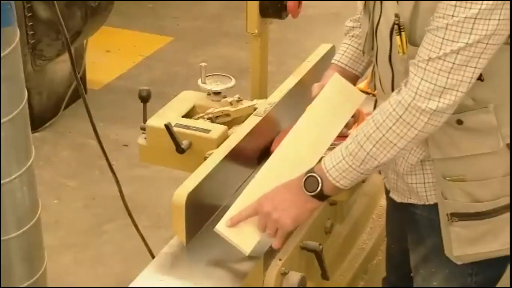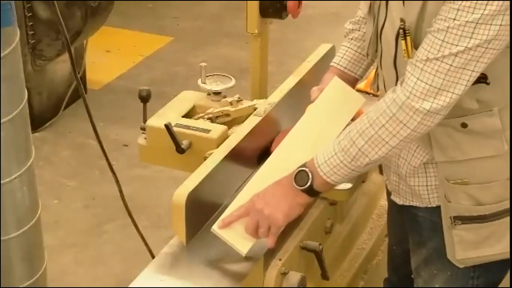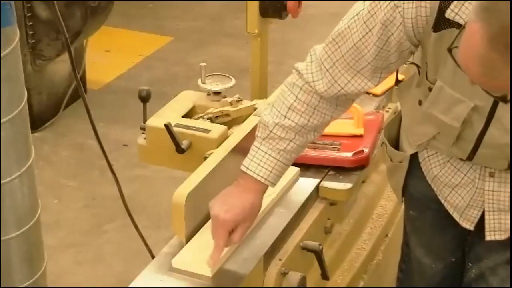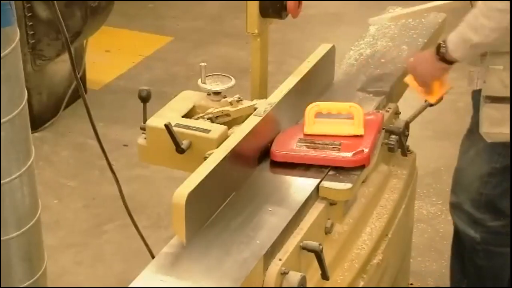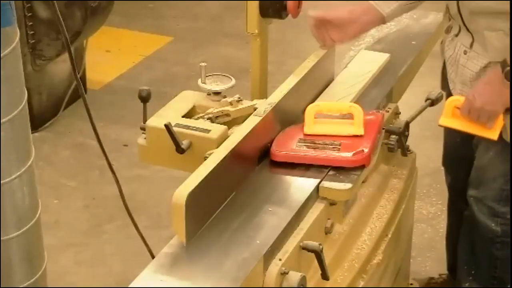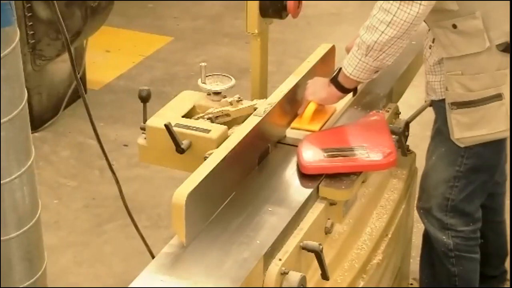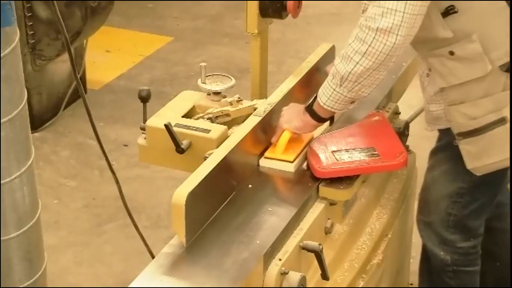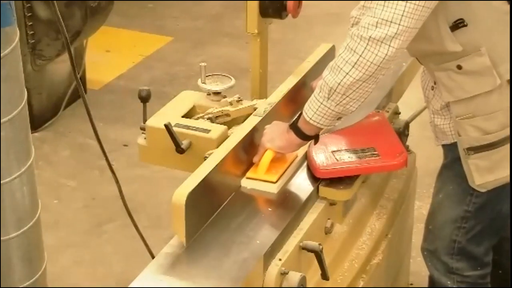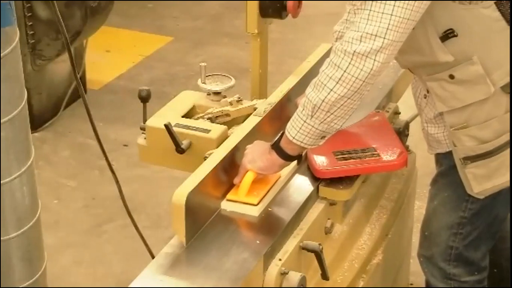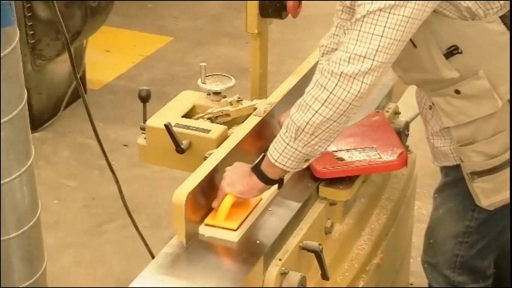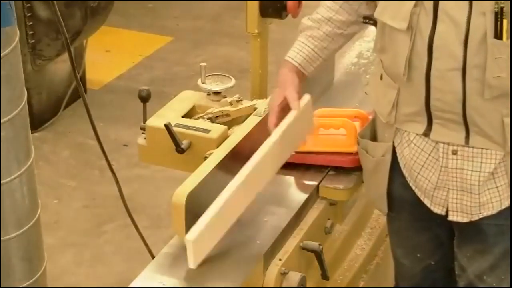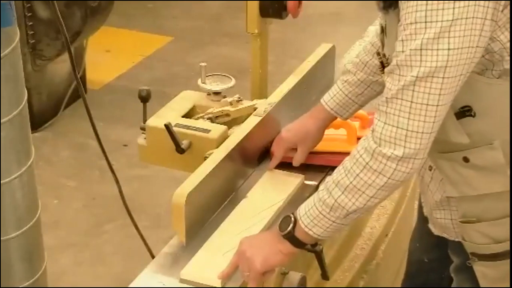I still have a tiny bit right here, okay? I can see it. I can actually see that it's not quite touching right there. So we're gonna run it one more time. That thing was really twisting. There we go, that's got it. Okay, so I have no more twists.